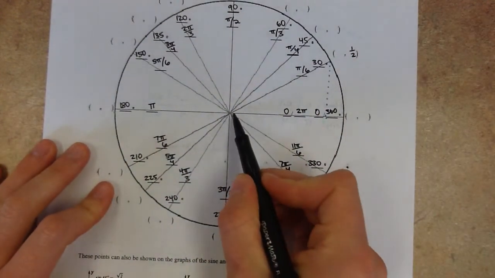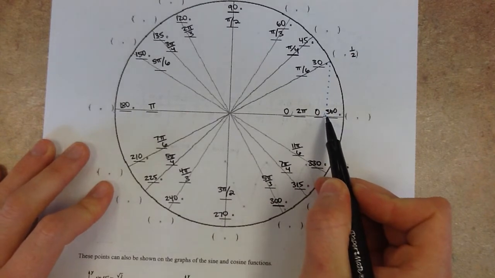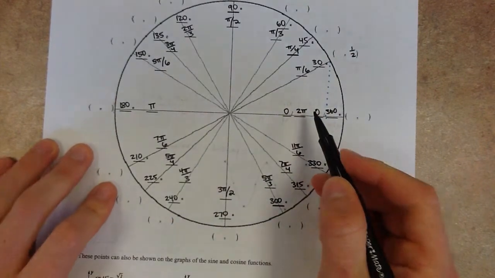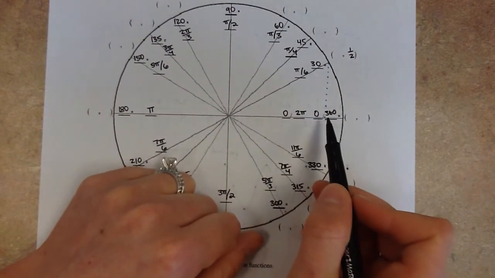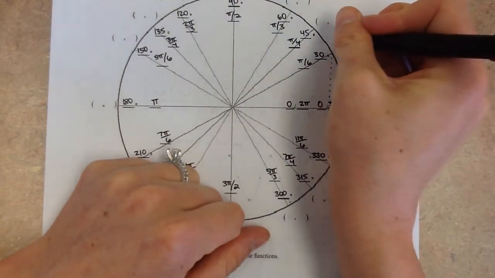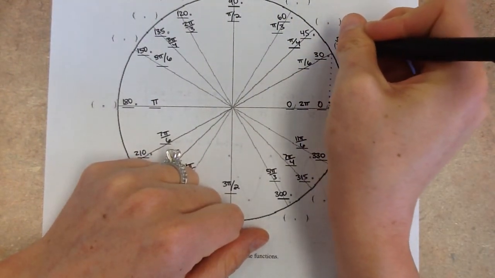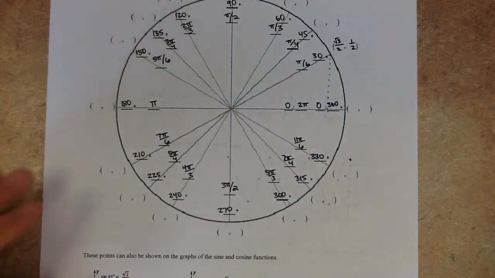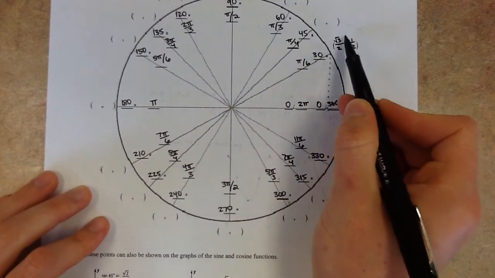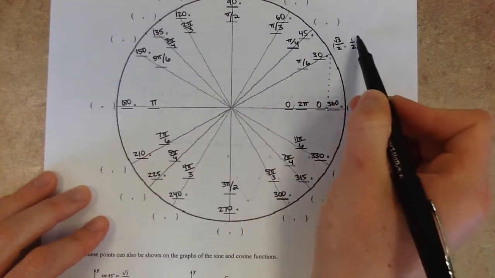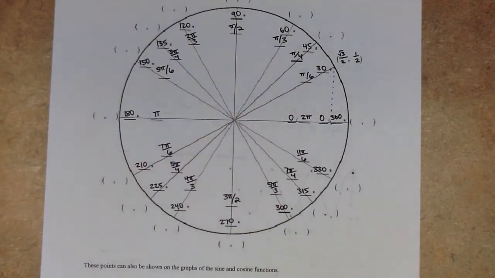Okay, and then this length, this is the other leg. According to special triangles, 30, 60, 90, this leg is √3 times the short leg. So this becomes √3 over 2. And I am hoping that those values look familiar, because remember, cosine of 30 gives you this value, sine of 30 gives you this value. And you've had those on a table before.